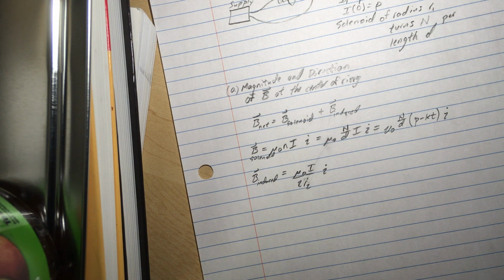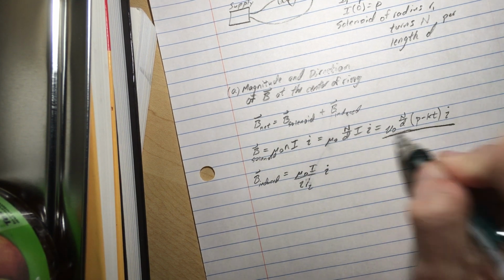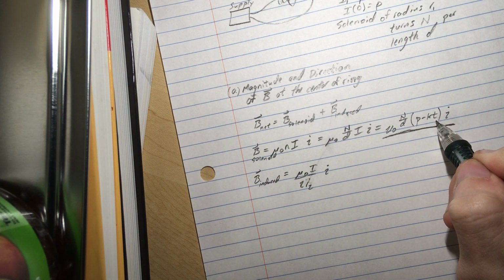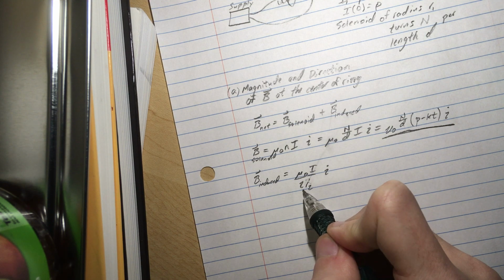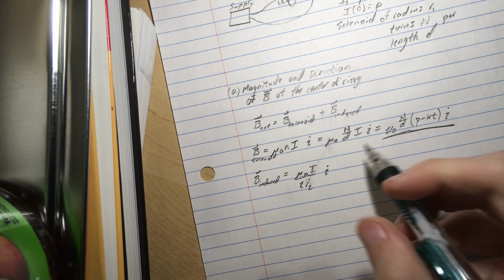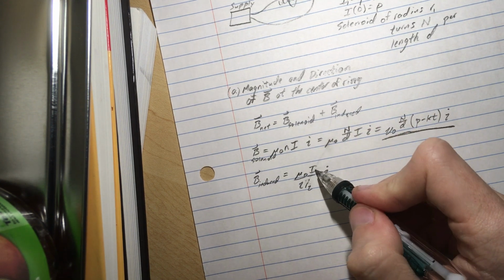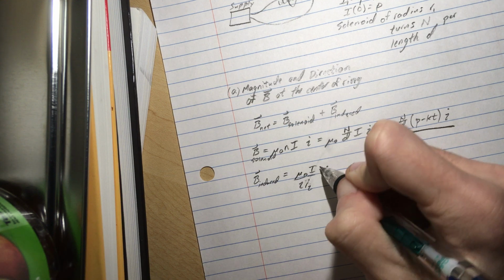This means that the total magnetic field will simply be mu naught times N over D times P minus KT plus mu naught times I divided by 2r2. Now, this isn't the current that we're given. It'll be some induced current that we would have to calculate somewhere else.